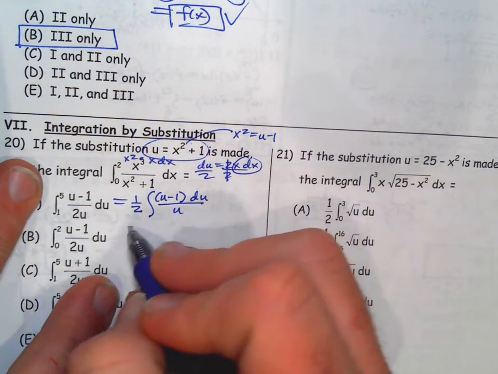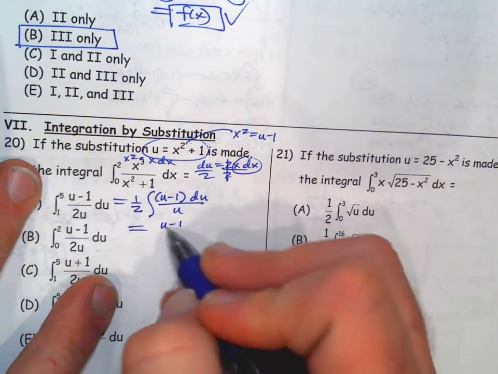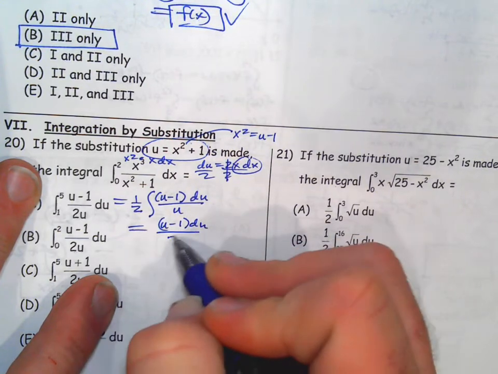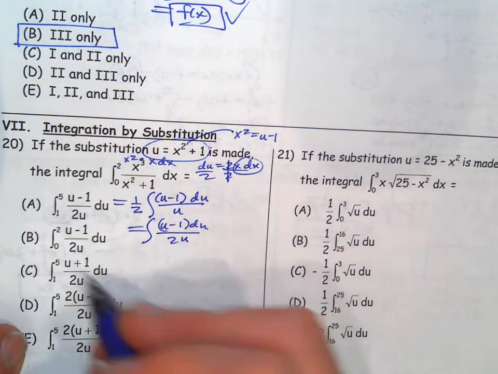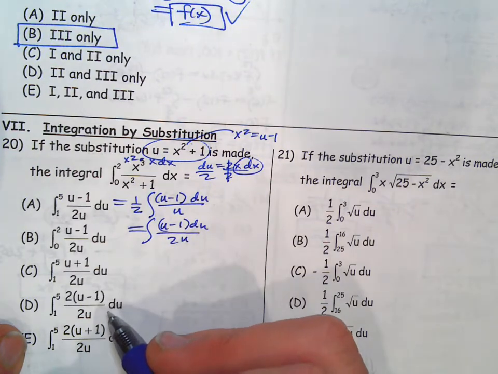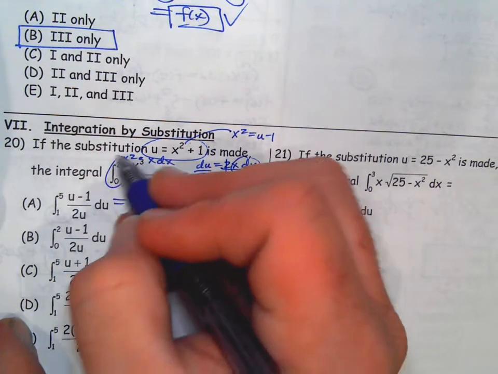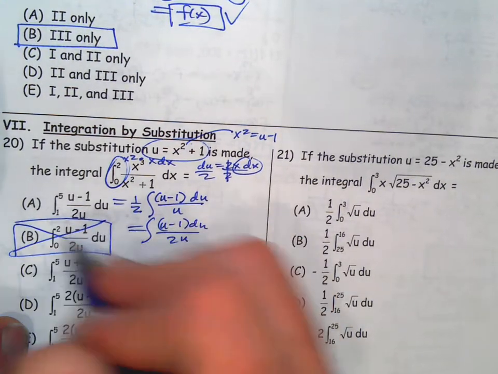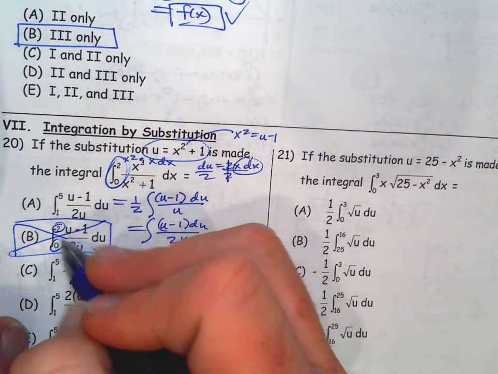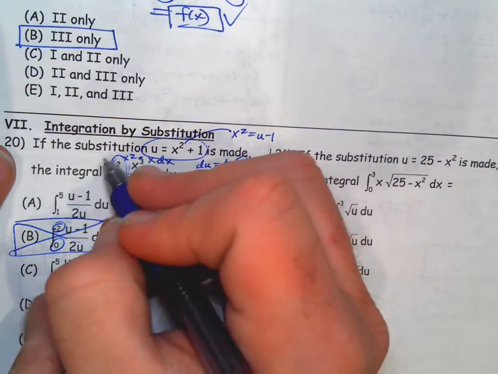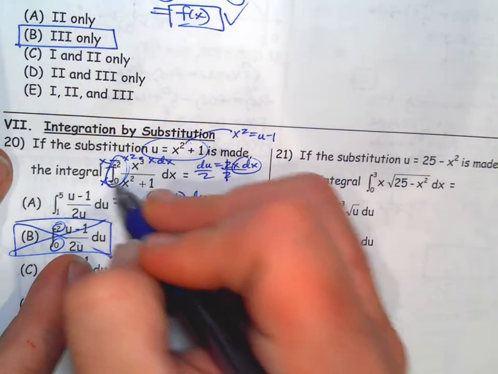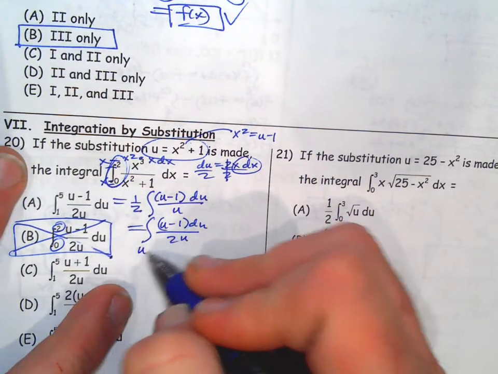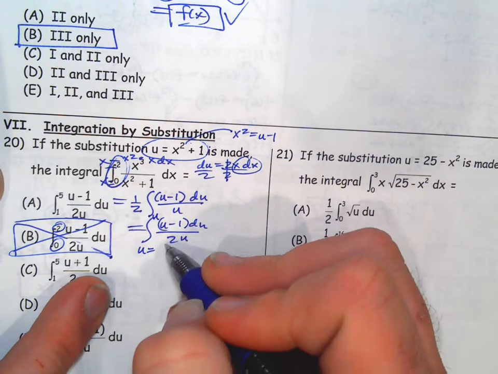Now, you might start looking at these answers and say, okay, they all have like this 2. I guess we could rewrite it like this and move the 2 inside because a lot of them have that. So you might say, oh, and then like 0 to 2, it's going to be b. And because look, you left the limits the same. Those were x values. So if you're going to pick an answer with all u's, that means the limits have to also be changed to u. It's super easy to do.